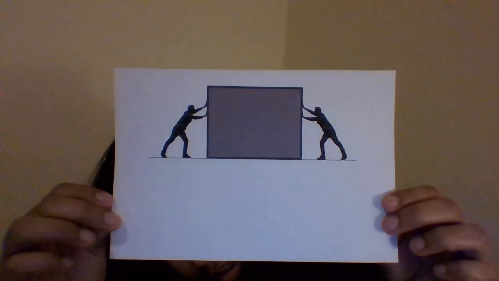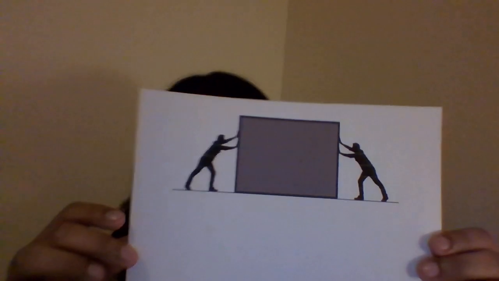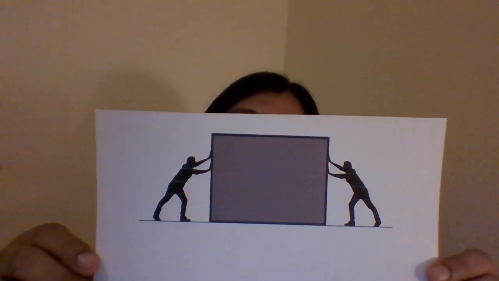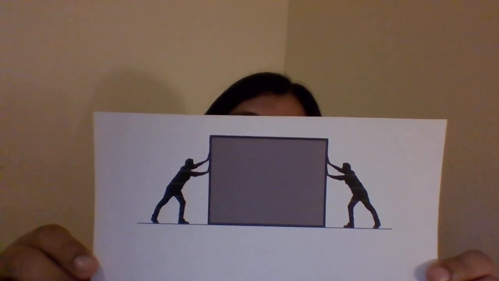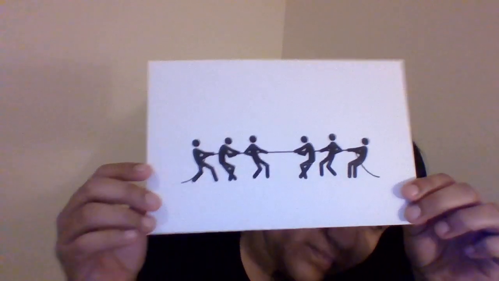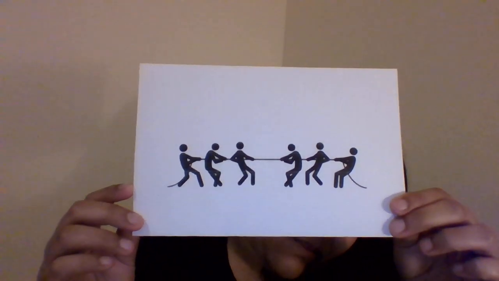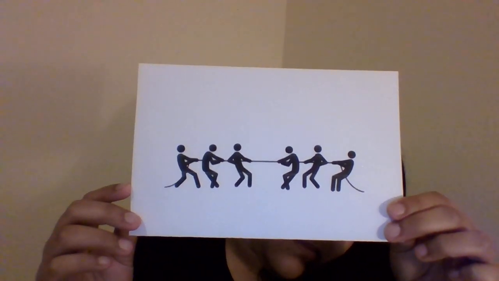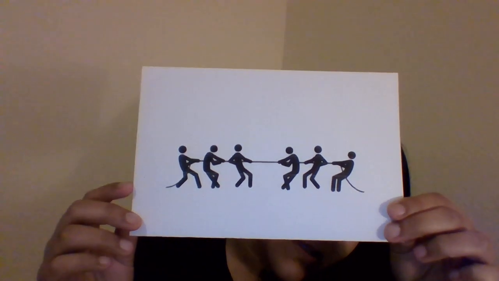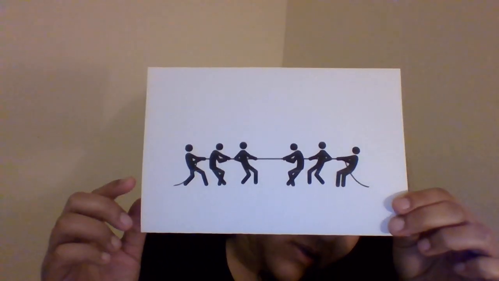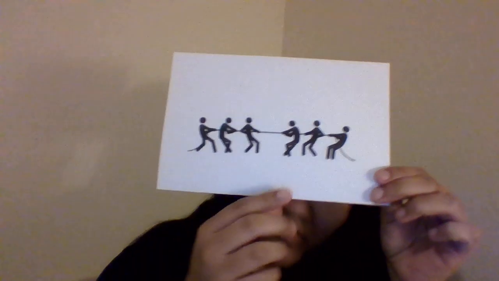And then we could show them pictures of two people pushing against a block and showing how the block is not moving and how when the forces are equal, there is no movement. And then we could also show them pictures on, again, like the same example of equal force being applied on both sides. And this one later will be an actual activity that they'll perform.